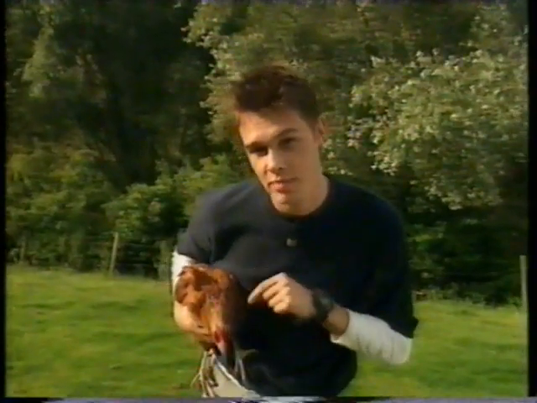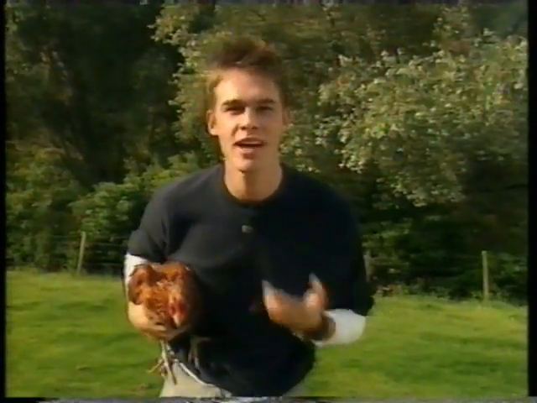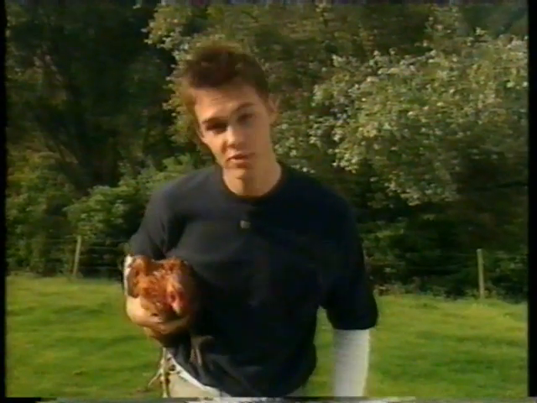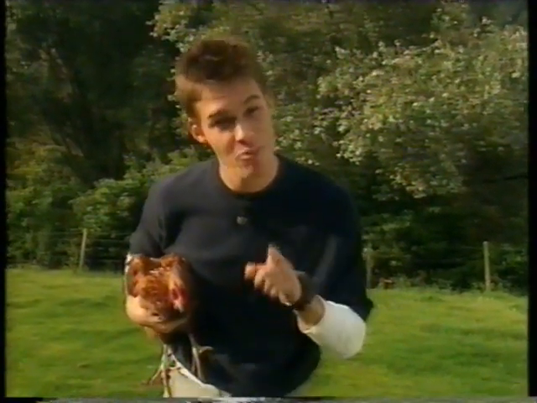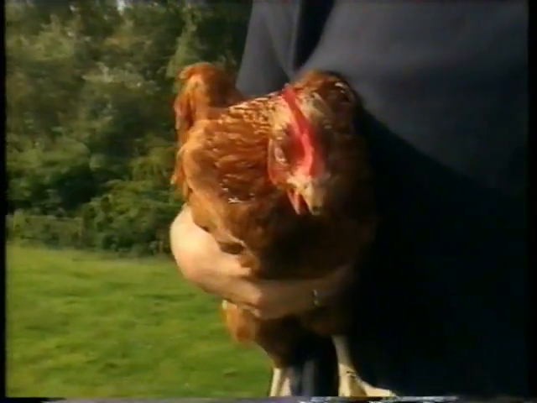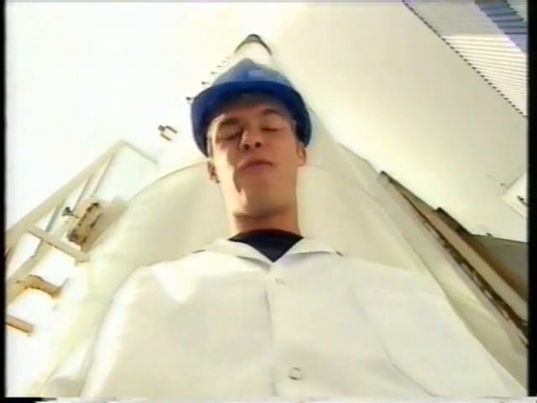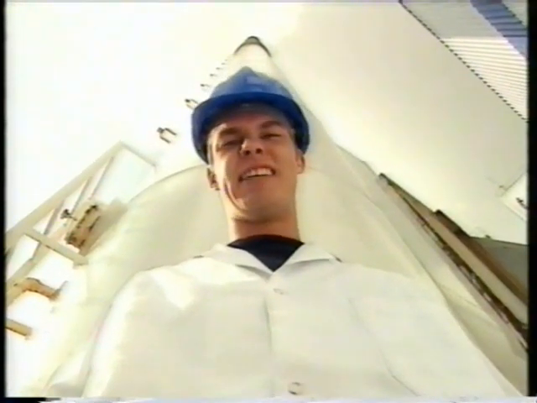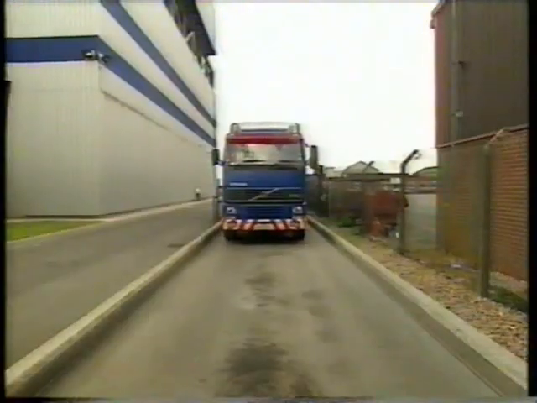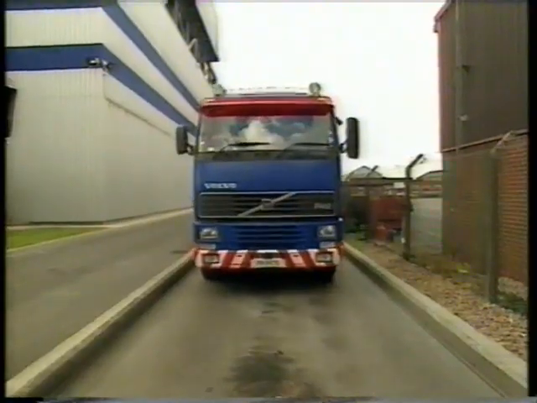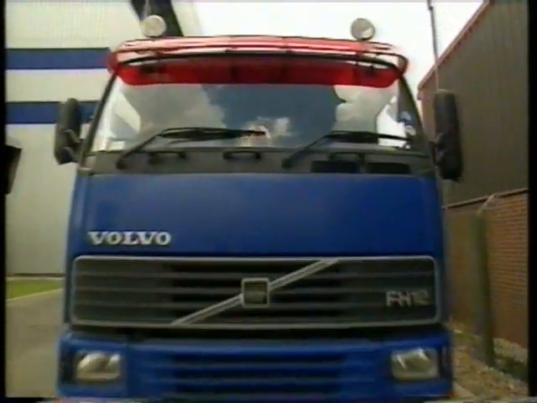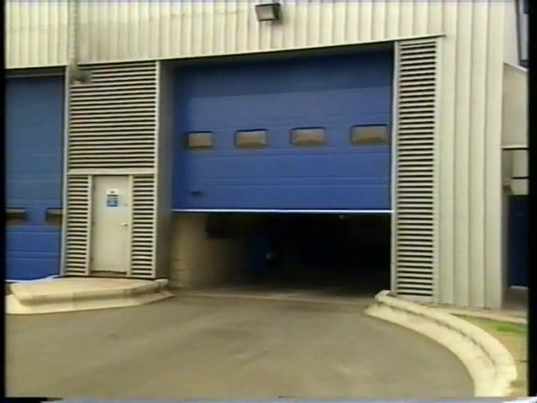Well, this cheeky chappie's a bit of a clue. No, you can't burn chickens, but you can burn something that chickens produce. And I don't mean eggs. The fuel that they use here at Fibrogen power station is chicken litter. That's chicken poo to you and me. The chicken litter is a byproduct of the poultry industry, and it arrives by the lorry load from local farms.